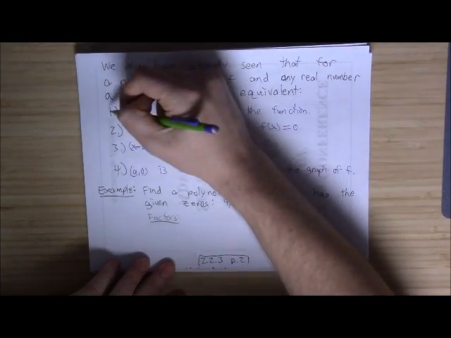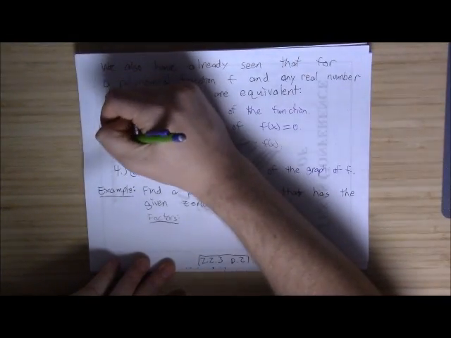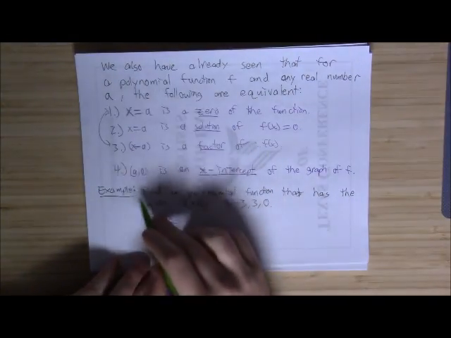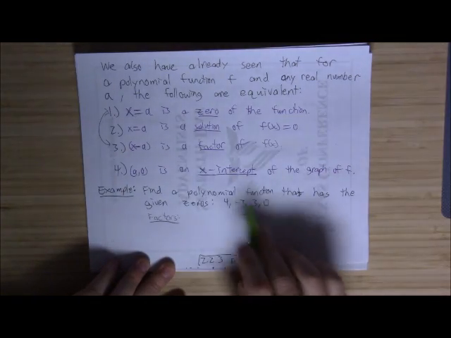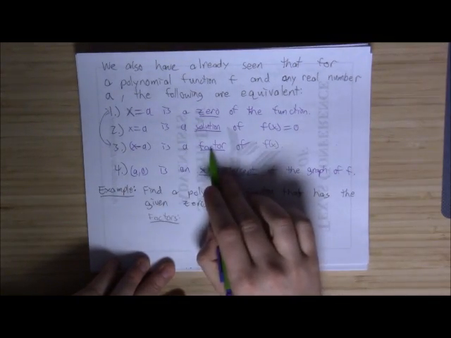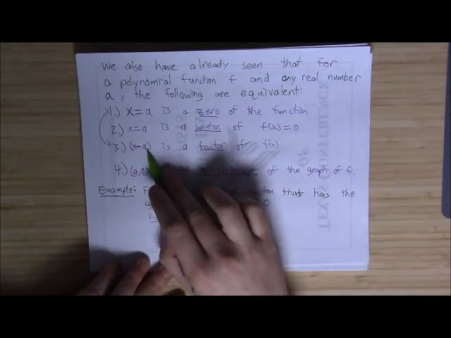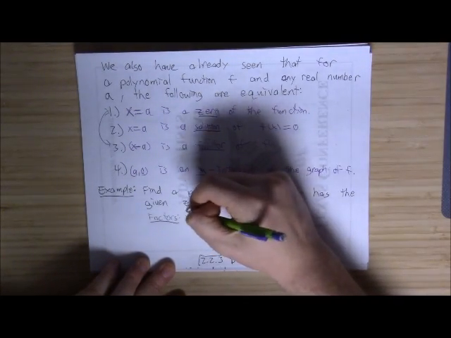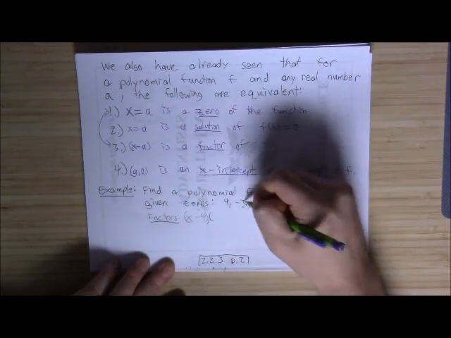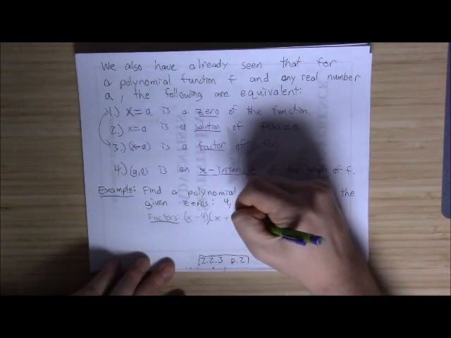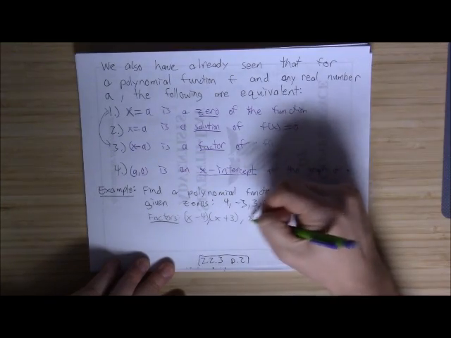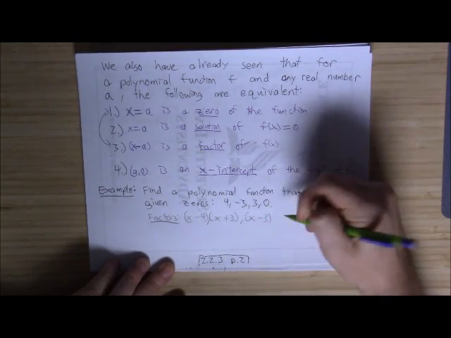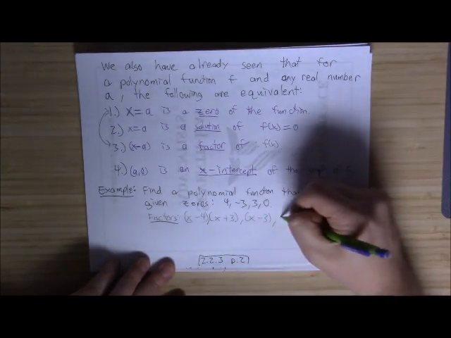By the correspondence between 1 and 3, these will be zeros if and only if these are factors. Namely, we have x minus 4, x plus 3, x minus 3, and x minus 0, which is just x.